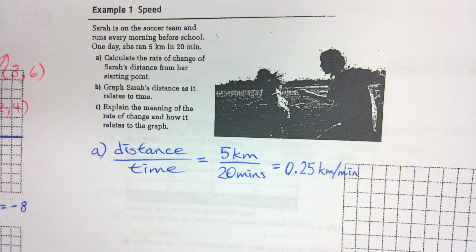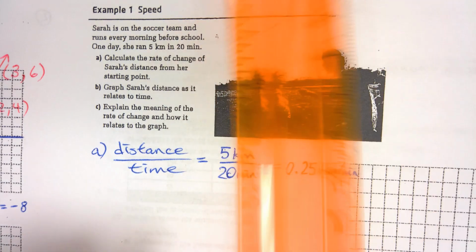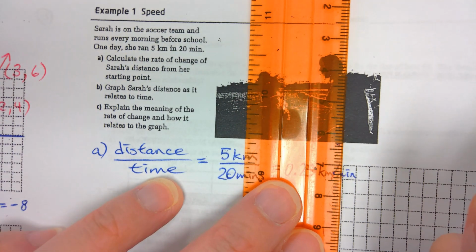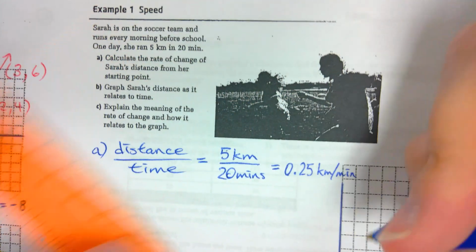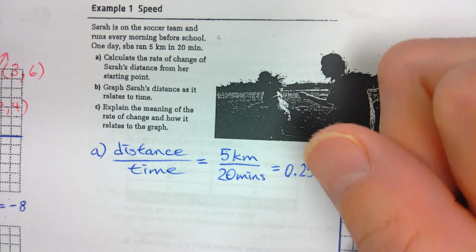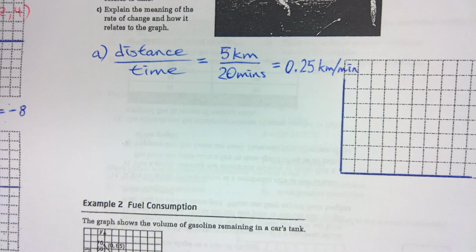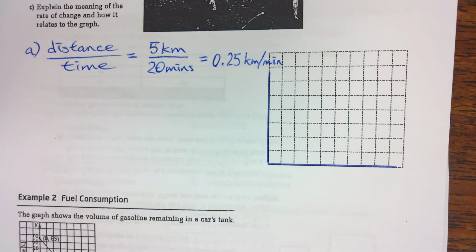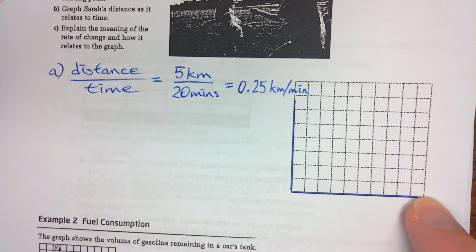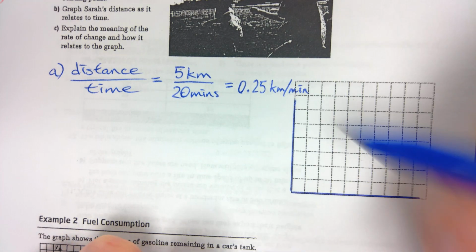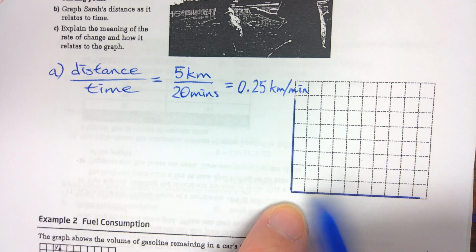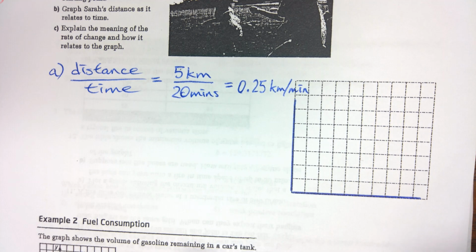Okay, graph Sarah's distance as it relates to time. So let's graph this. Can you have negative speed? No, it doesn't make sense to have negative speed. So that's why I'm going to have a graph like this. What goes on my x-axis? Which is independent? Time. Good.